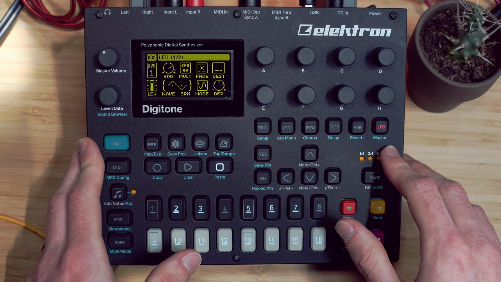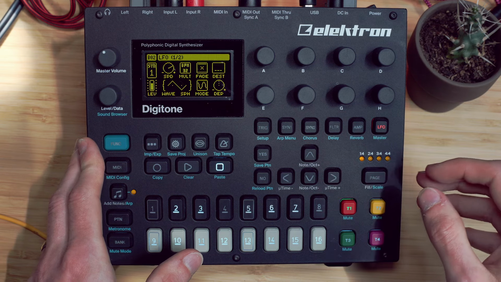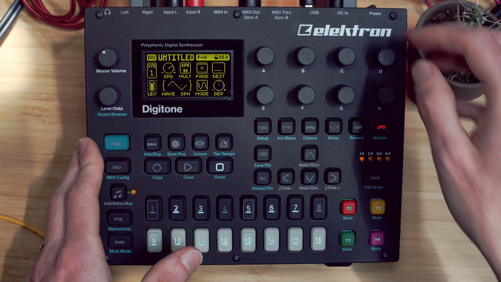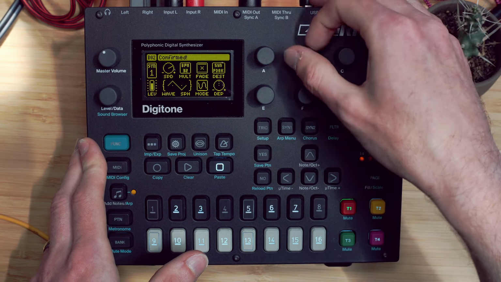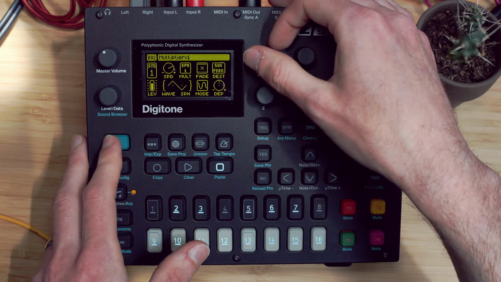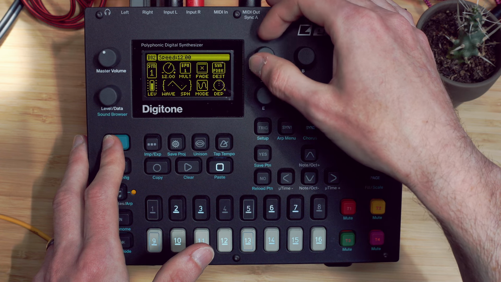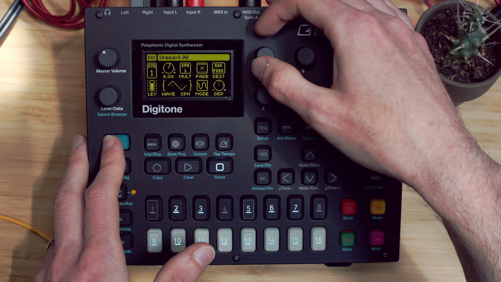Now, a couple last things to do on this voice. We'll go into the LFO, and we'll use the LFO to modulate feedback a little bit. And we'll slow that down. And we'll also slow down the speed of the LFO down to about 8.